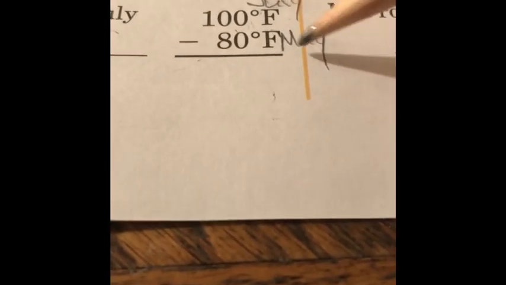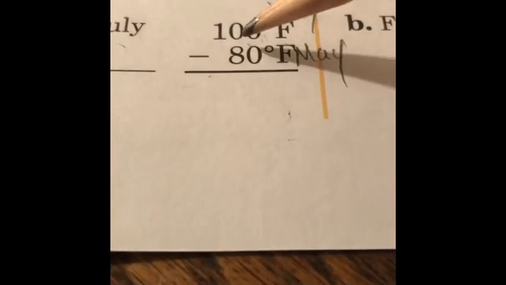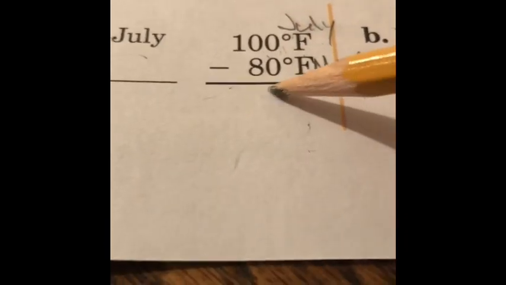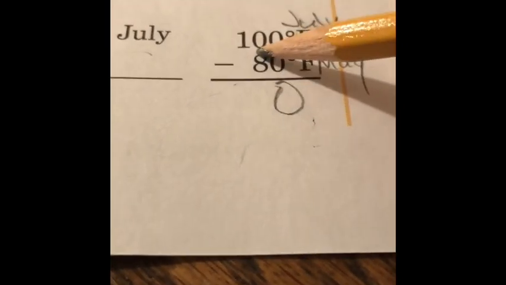All right. Find the difference in temperatures. Look at the table. From May to July: May is 80 degrees, July is 100 degrees. So we subtract. 0 from 0 is 0. Can I subtract 0 from 8? No, because there's more on the bottom.